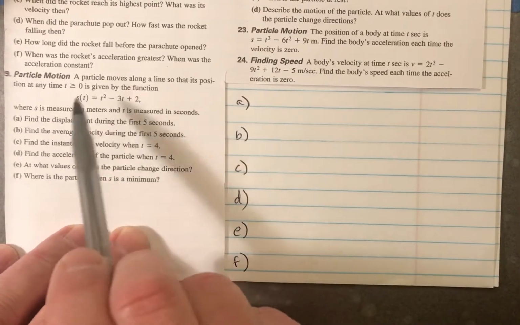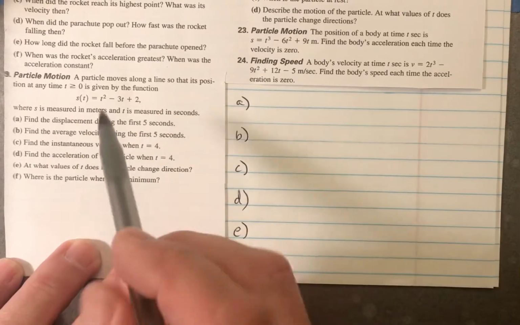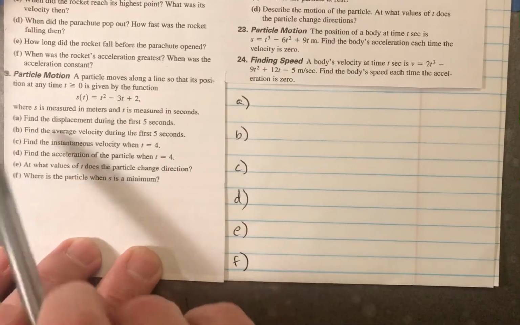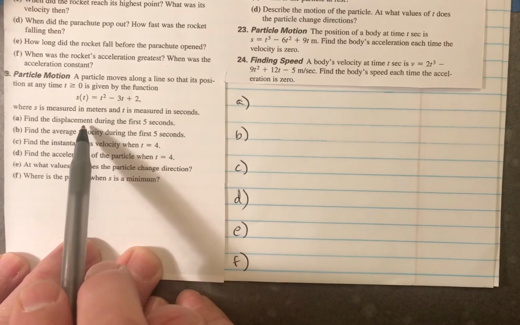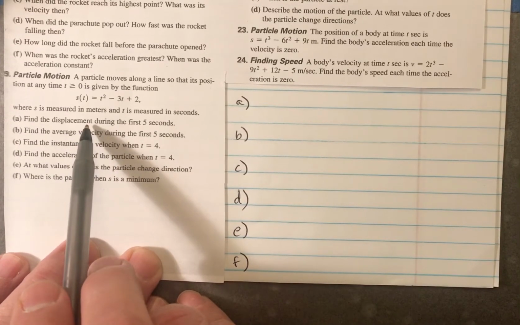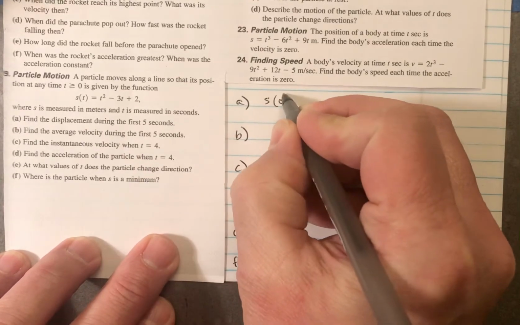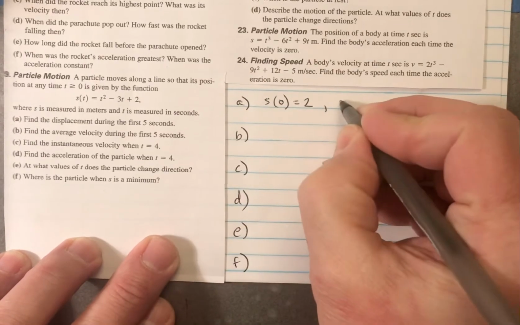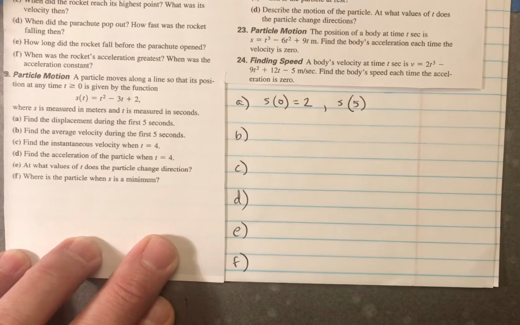Down in number 19, there are many of the terms that we've talked about, but now we're going to look at it in terms of actually taking the derivative. So in part A, it says find the displacement. The displacement is a change in the position. So I'm going to find out where is that object at 0, and that would be 2. And then I'm going to find out where is the position at 5 seconds.